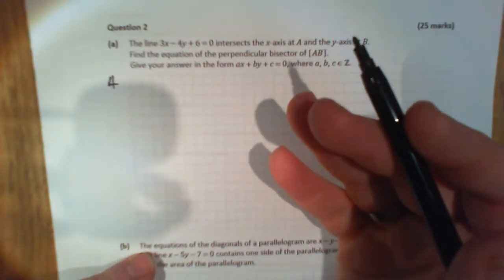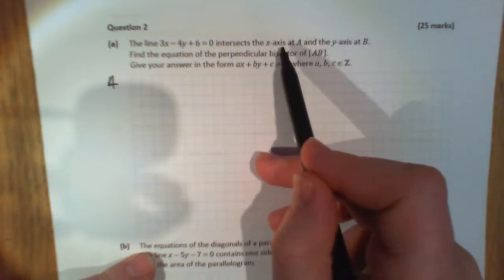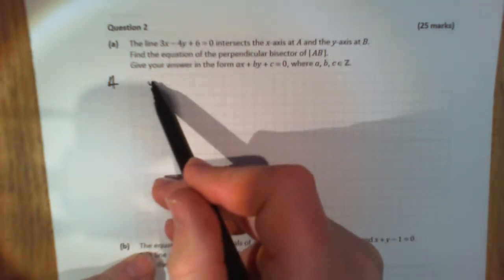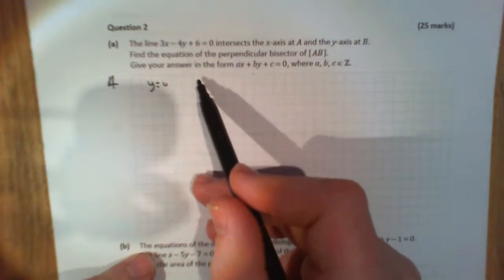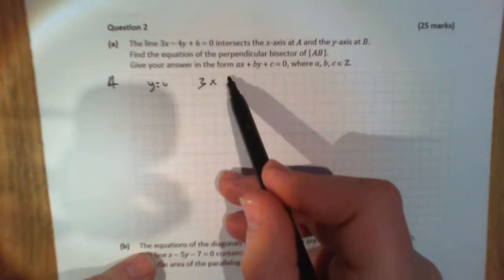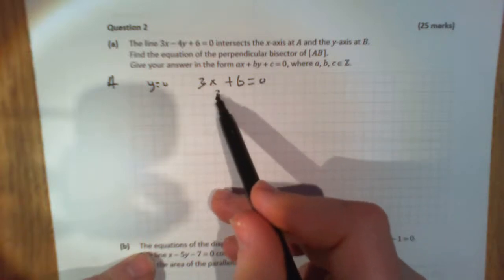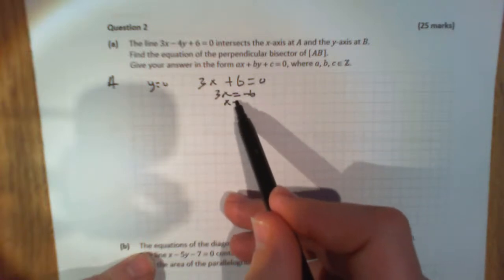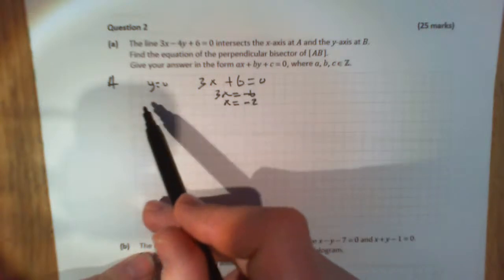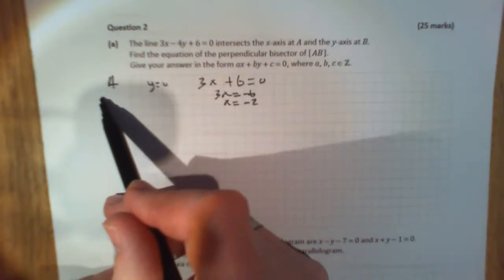The coordinates of A is where it cuts the x-axis, and it cuts the x-axis at y equal to 0. So that'd be 3x plus 6 equal to 0. Take away 6 from both sides. 3x equal to negative 6, x equal to negative 2. So the point A is minus 2 and 0.